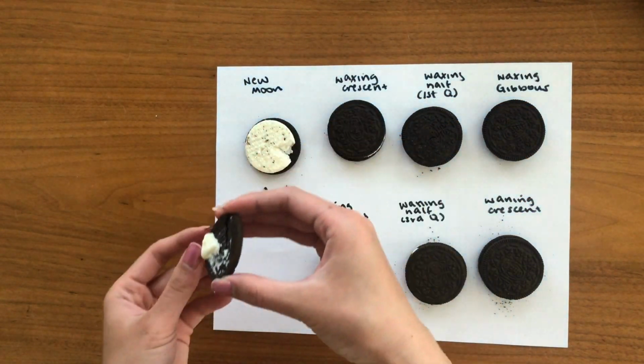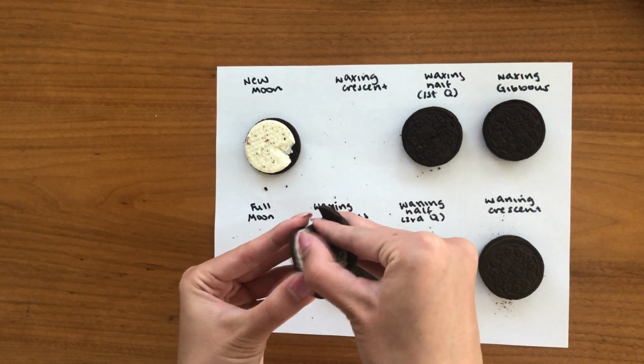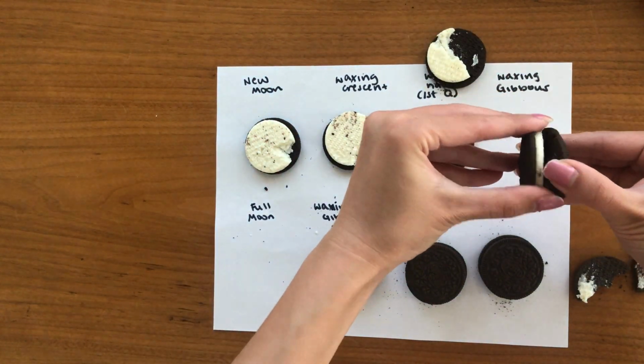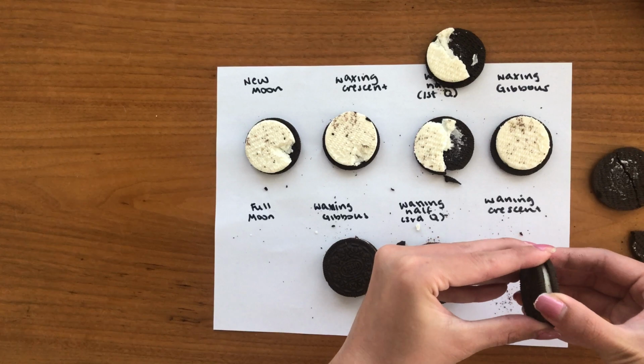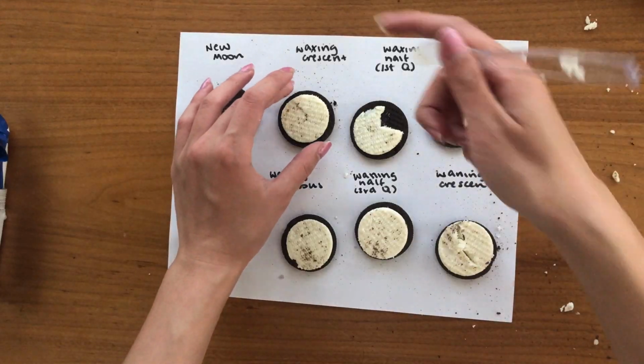As you can see, I made a mat on a piece of paper that has all of the 8 different phases of the moon so that I could put my Oreos to match. You should do the same just so you don't get confused. And once you're done, you should start taking apart your Oreo tops and just leaving the bottom part with the cream. Now comes the hard part.